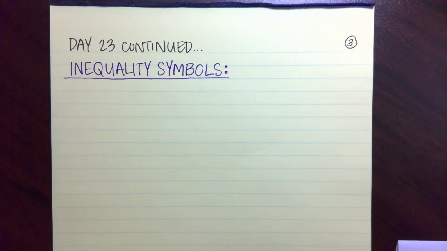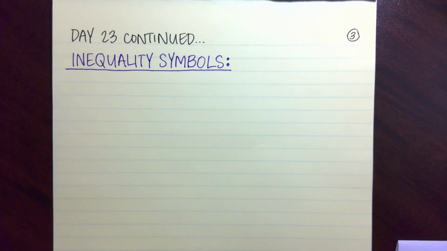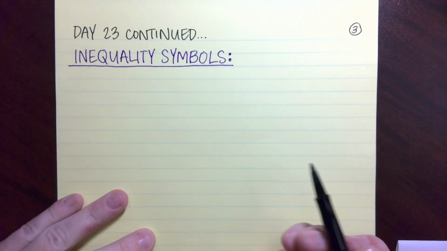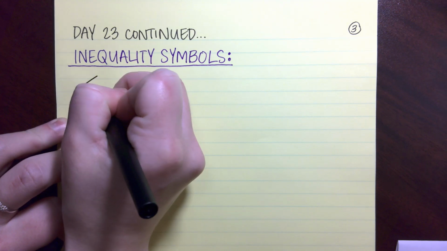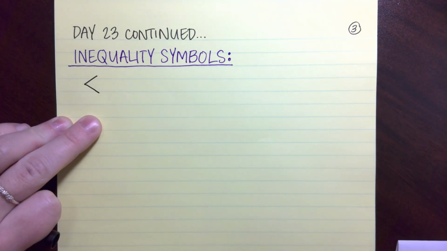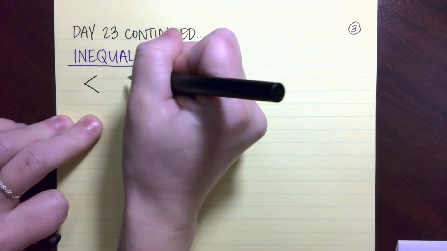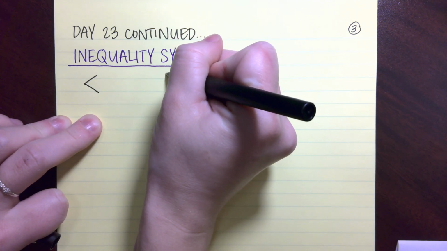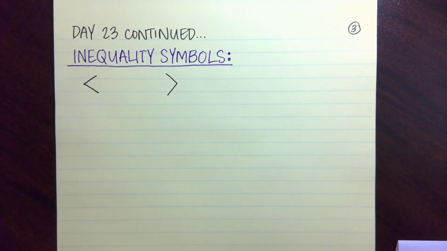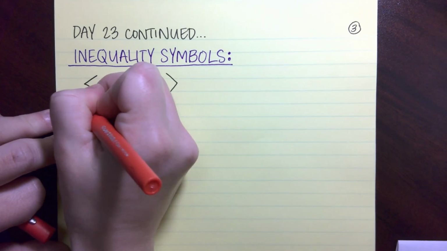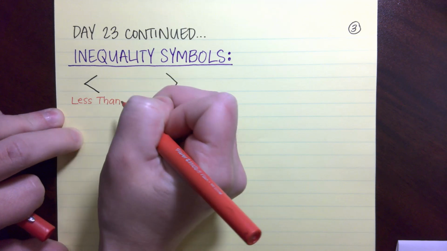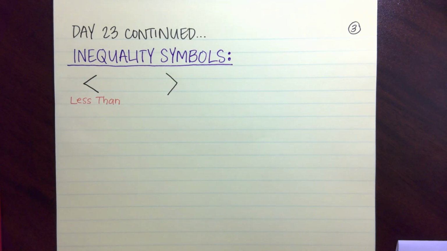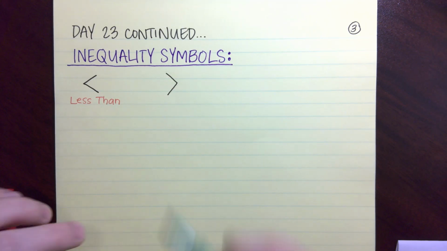Okay, we are on to the next thing. We're going to introduce some new symbols today. So we already learned that this means less than, and this means greater than. So I'm going to label these less than and greater than.